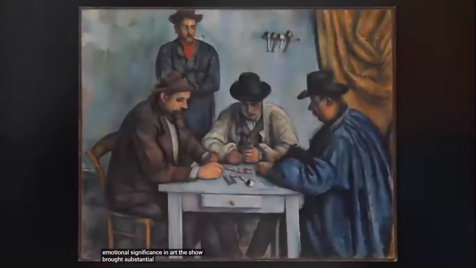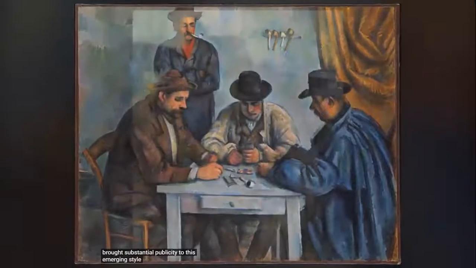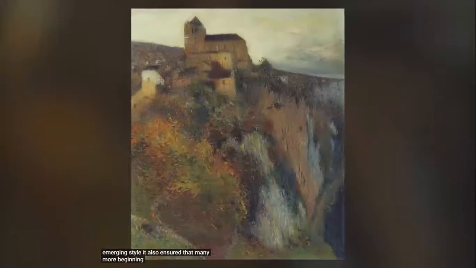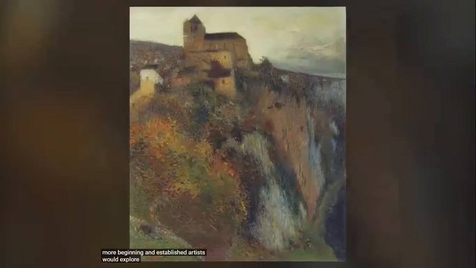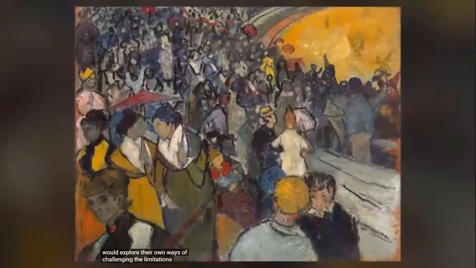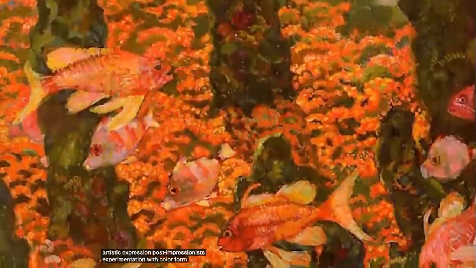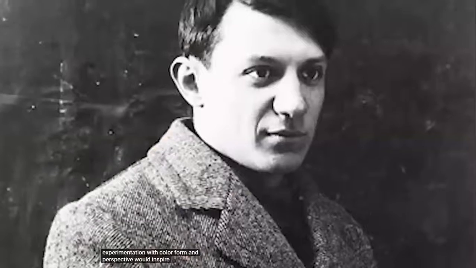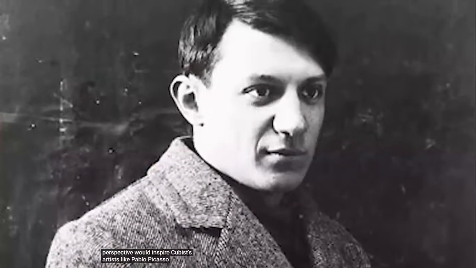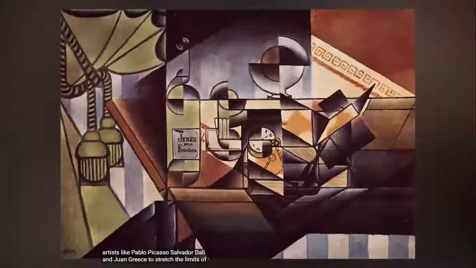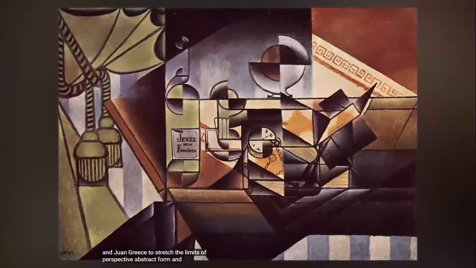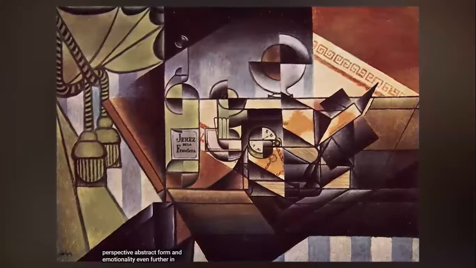The show brought substantial publicity to this emerging style. It also ensured that many more beginning and established artists would explore their own ways of challenging the limitations that Impressionism had imposed on their artistic expression. Post-Impressionist experimentation with color, form, and perspective would inspire Cubist artists like Pablo Picasso, Salvador Dali, and Juan Gris to stretch the limits of perspective, abstract form, and emotionality even further in the early 20th century.